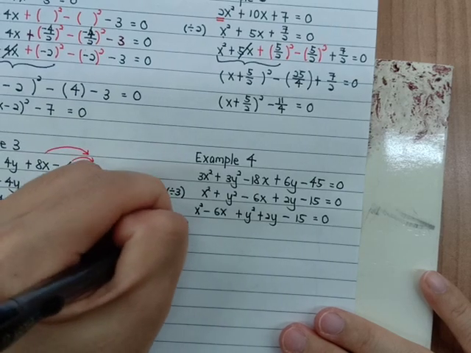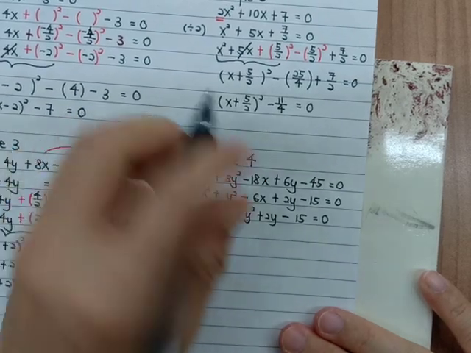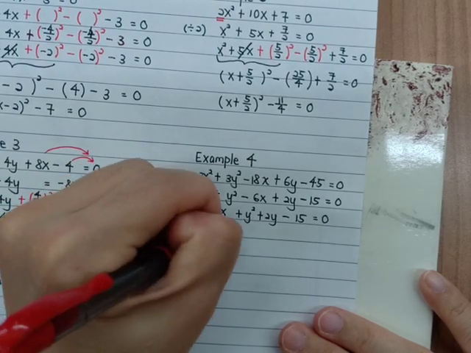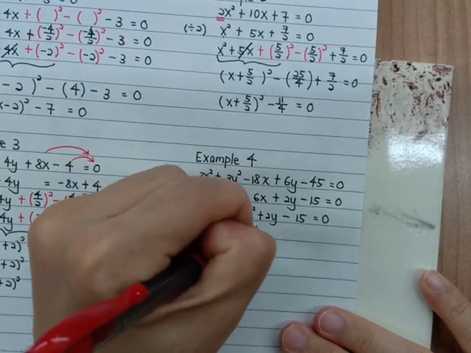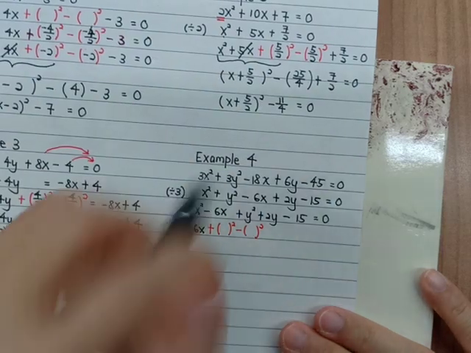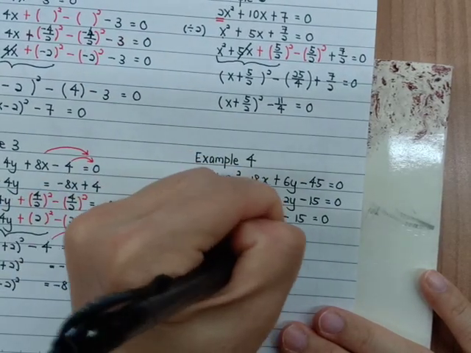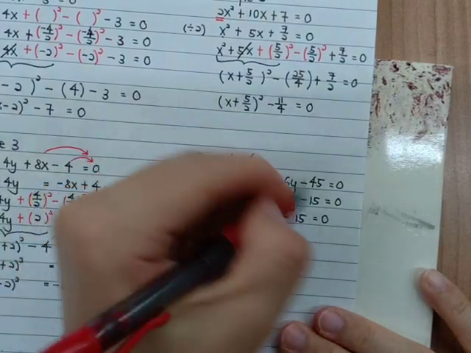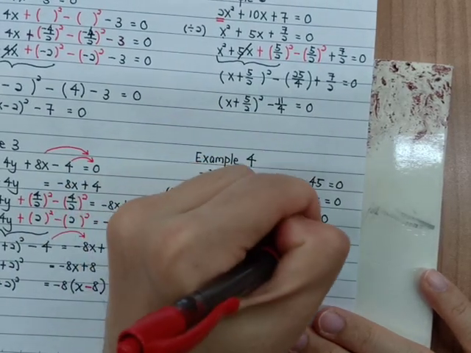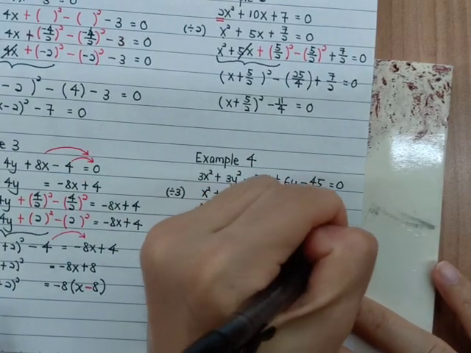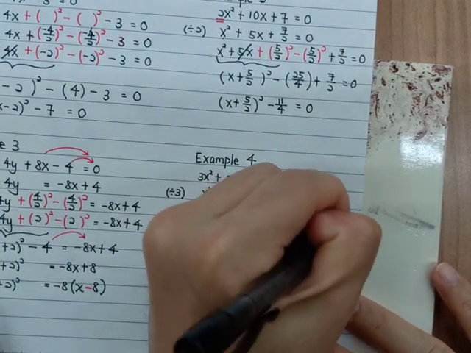Next, x squared minus 6x. So I put a bracket plus bracket squared minus bracket squared plus y squared plus 2y again plus bracket squared minus bracket squared minus 15 will be equals to 0.